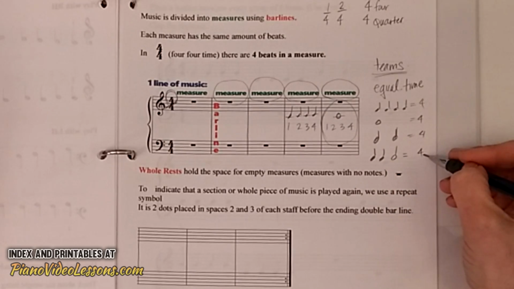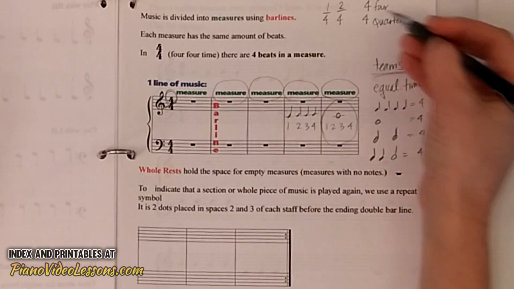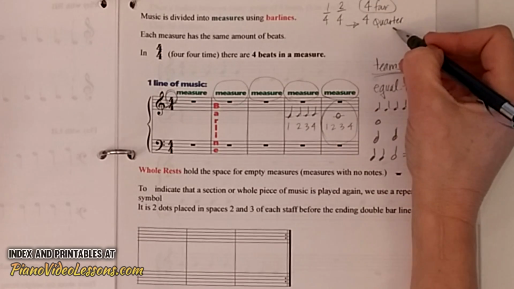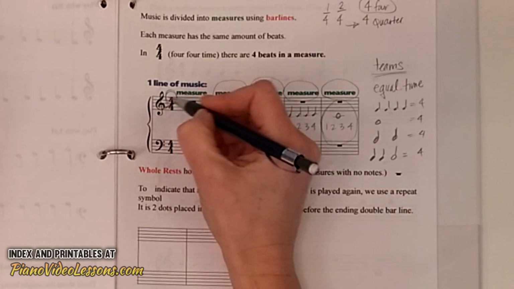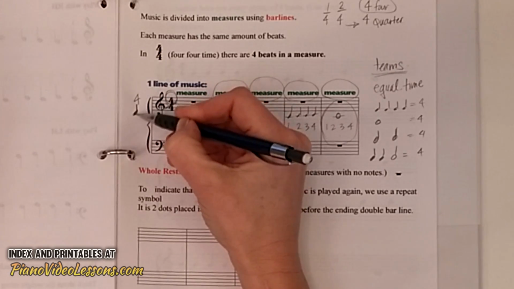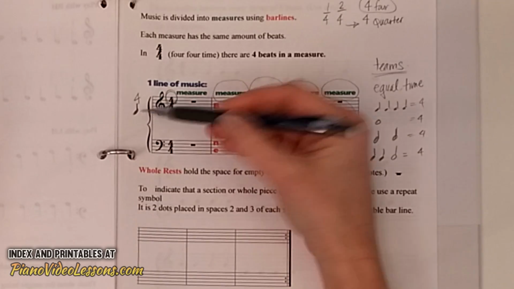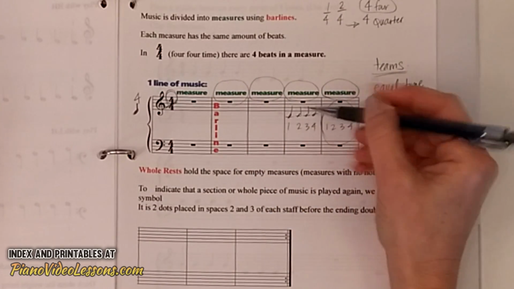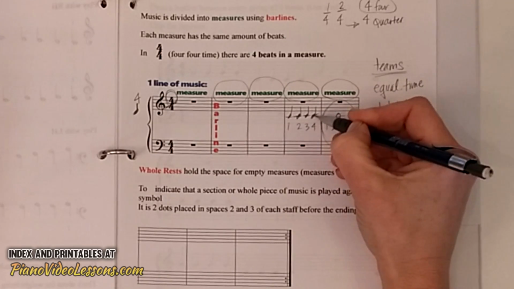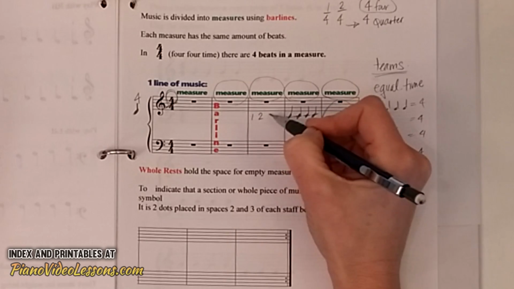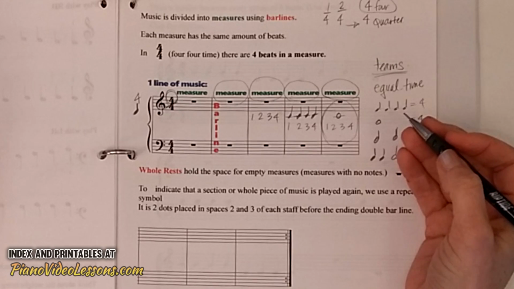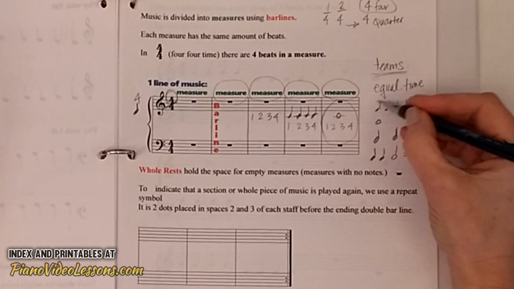So what I'm saying here is that every measure will have 4 beats, and what we'll count is equal to the amount of time of a quarter. So another way you could write this, instead of putting the 4, 4, you could put 4 with a quarter note underneath it. So you're counting to 4, and what you're counting is the amount of time it takes to play a quarter note. So I know that's not always the easiest thing to get your head around, but we really just need to make sure we're counting to 4 in every measure. It doesn't necessarily need to be 4 quarter notes. It just has to be something that adds up to 4.